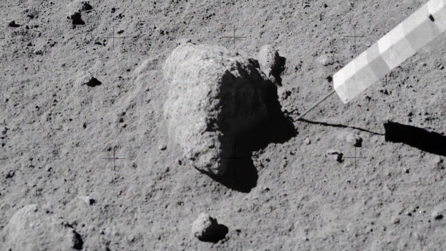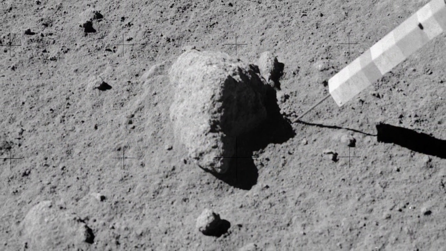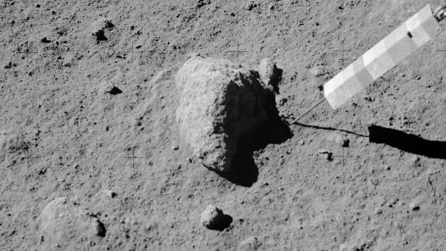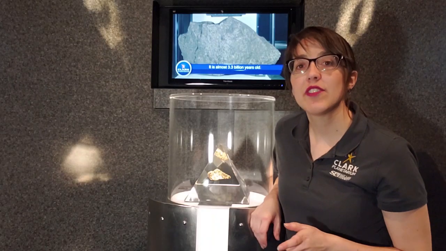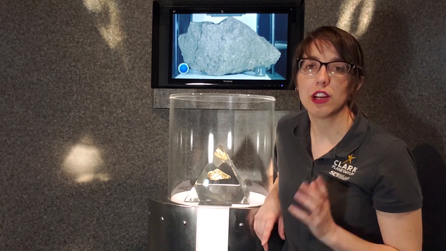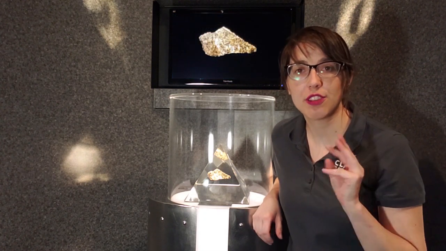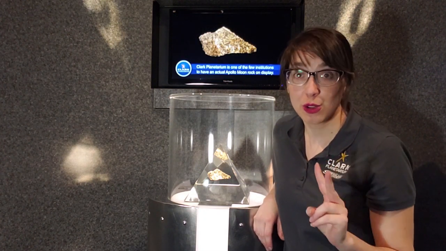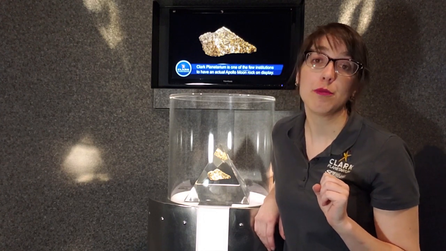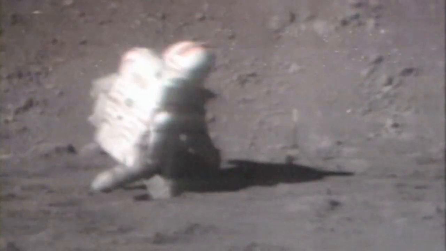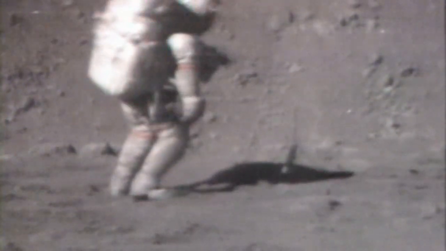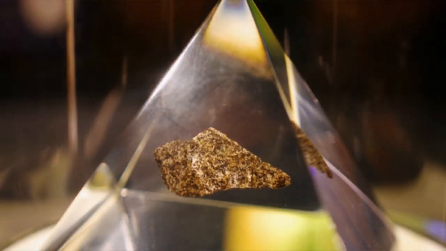Part of that knowledge came from the rocks collected on the moon by the Apollo astronauts. In 1971, a Saturn V rocket launched into outer space carrying with it 3 astronauts. 2 of those astronauts landed on the moon and started collecting rock samples. That was the Apollo 15 mission, and with them, they brought back our very own moon rock.